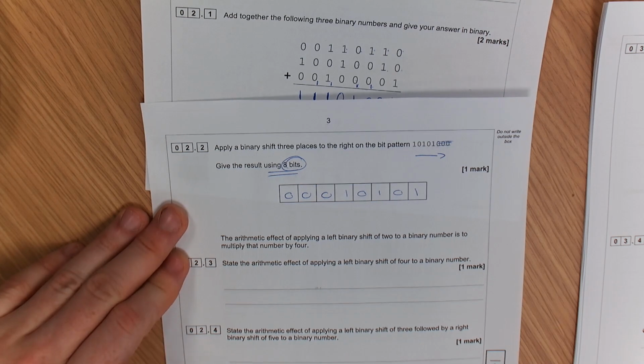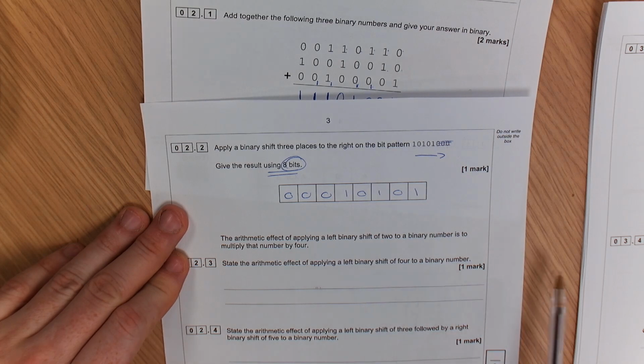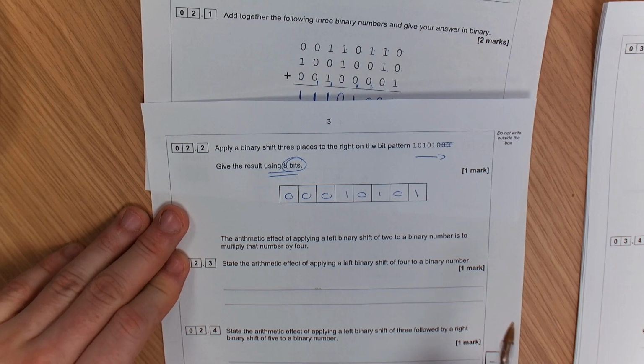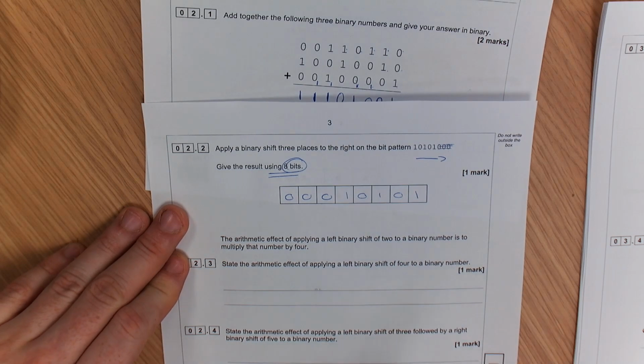Now, it says state the arithmetic effect of applying a left shift of 4 to a binary number. All right? What happens when we left shift once? It multiplies it by 2. So if we left shift again, that's multiplied by 2 again. If we left shift again. So what we end up eventually being is that the number that you started with is multiplied by 16.